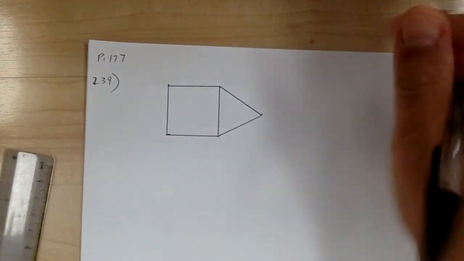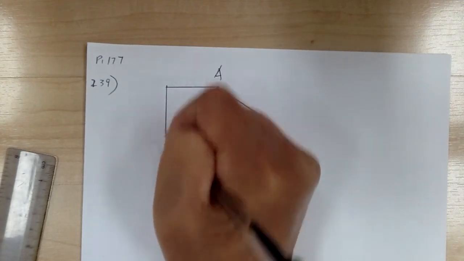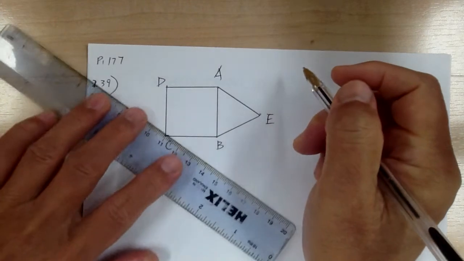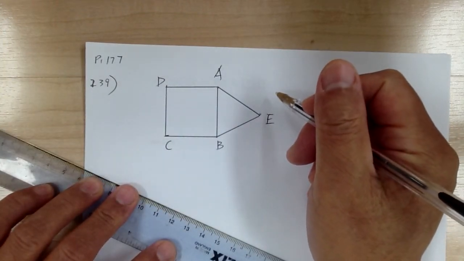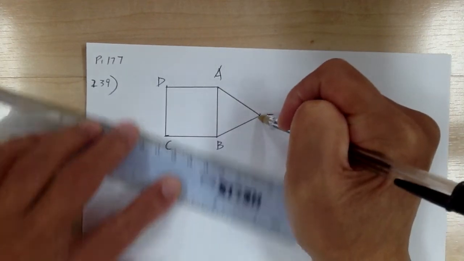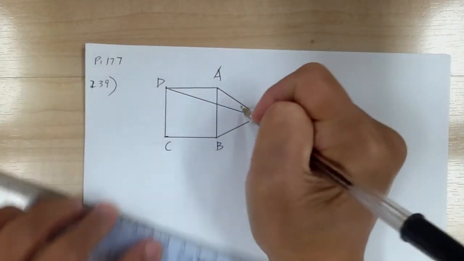And so this is A, B, C, D, E. Okay, and you're looking for the angle AED. So you're looking for this angle right here.